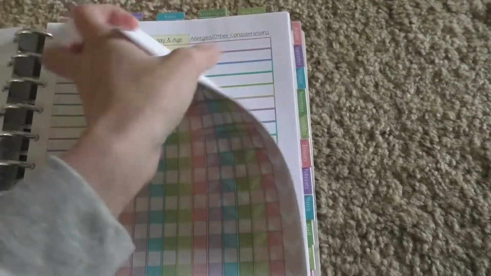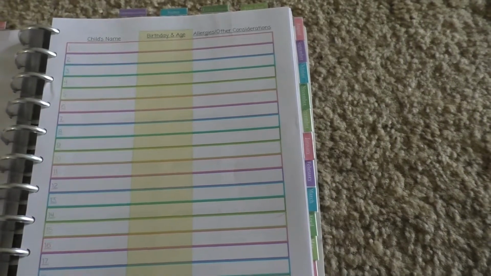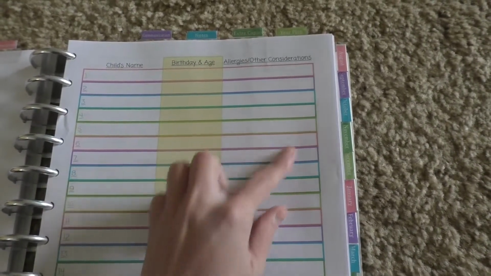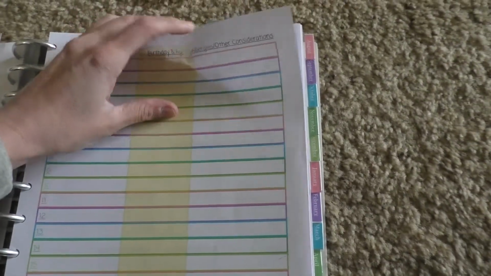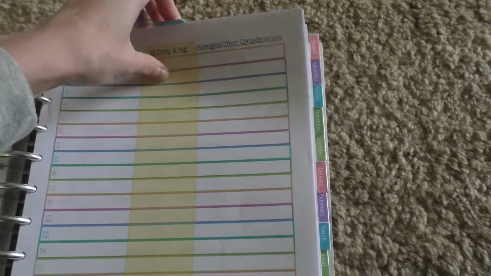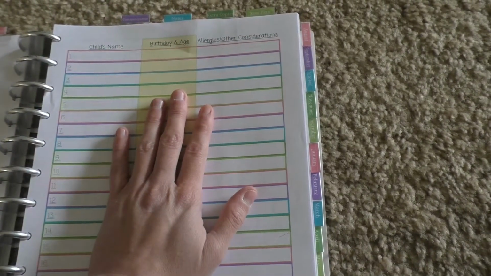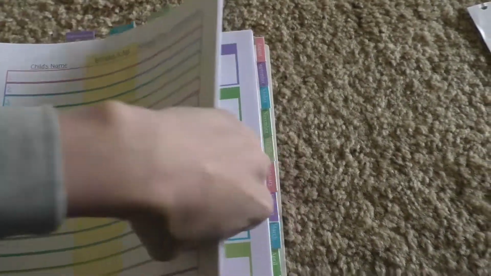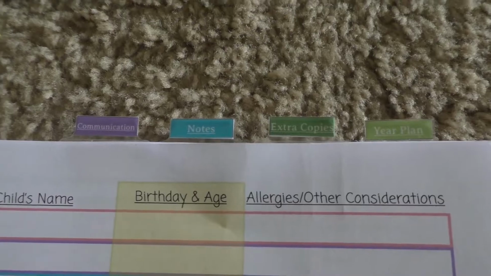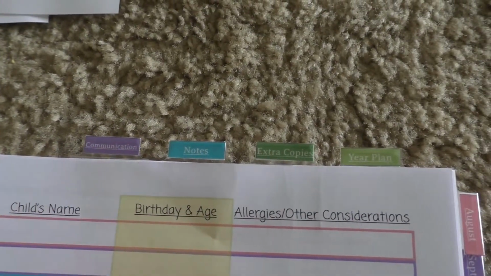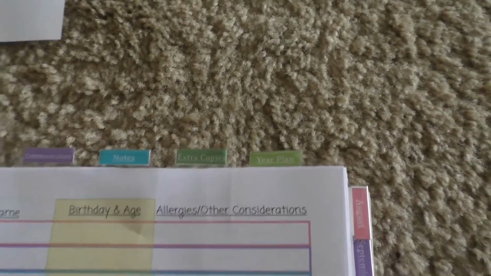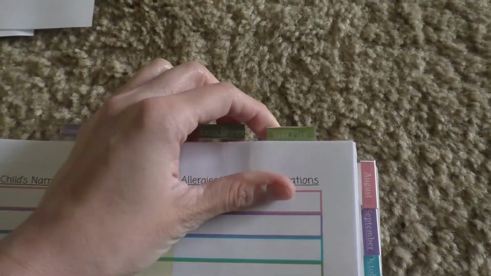And then this is just the template for children. It has their birthday and age, and then any allergies that I need to be aware of. And I can't show you some things because of privacy and having people's names on it. So over here I have a slot for communication where I record all communication with parents, notes, extra copies of things like this page or the checklist.